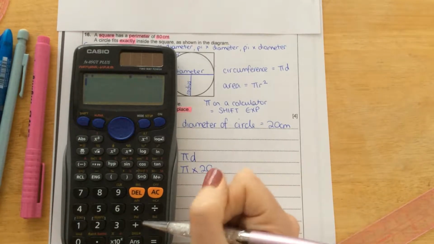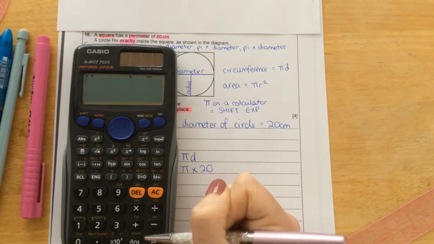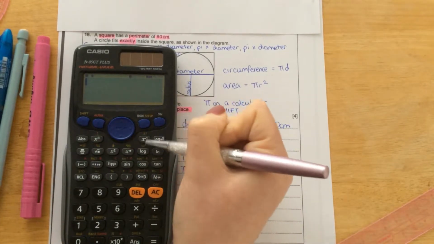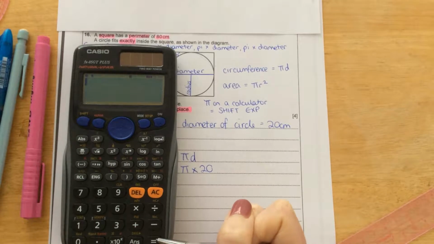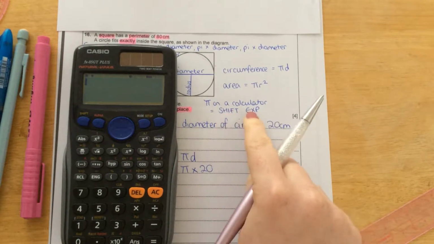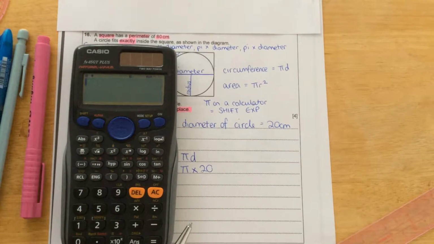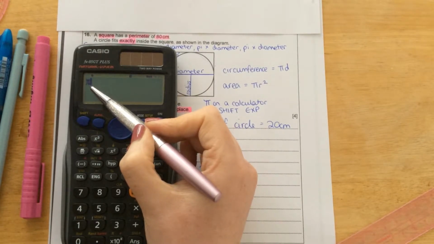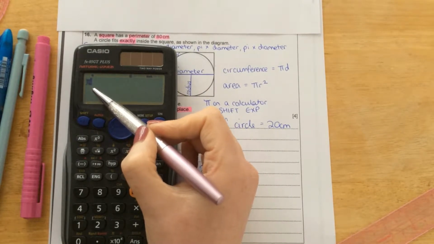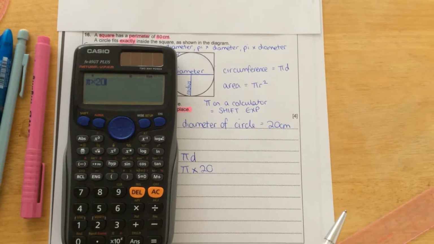Click that and it will allow you to use the functions above the buttons. You can see the orange symbols, that's what the shift button allows you to do. On the school calculator it'll be shift and then EXP. If you're using a Casio, it's shift and then this times 10 to the power of x button, because you can see the pi symbol here. If I click that, whichever calculator you're using, you'll see the pi sign. So I now have pi on my calculator, and I need to times that by 20.